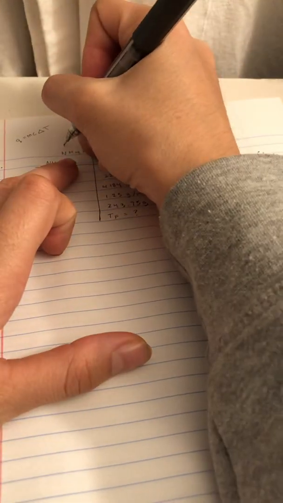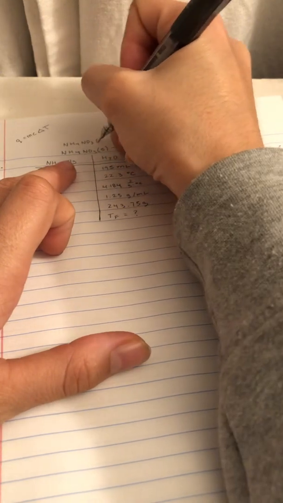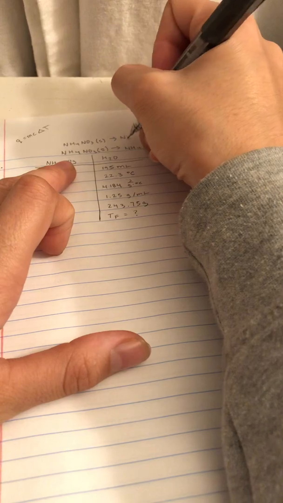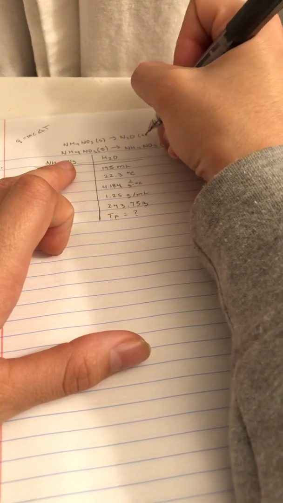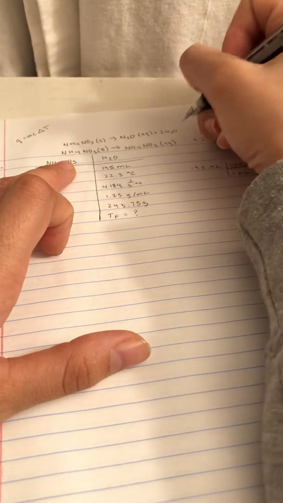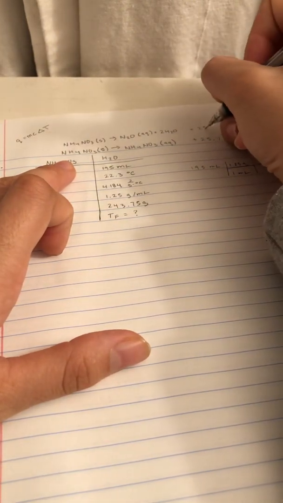So NH4NO3 soluble goes to N2O aqueous plus 2H2O. And I'm assuming that the delta H for both of them is the same.